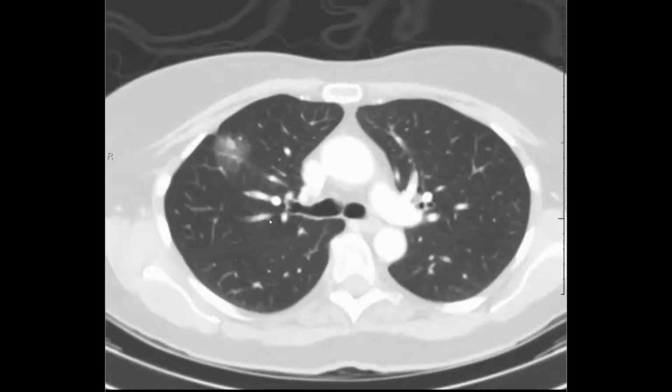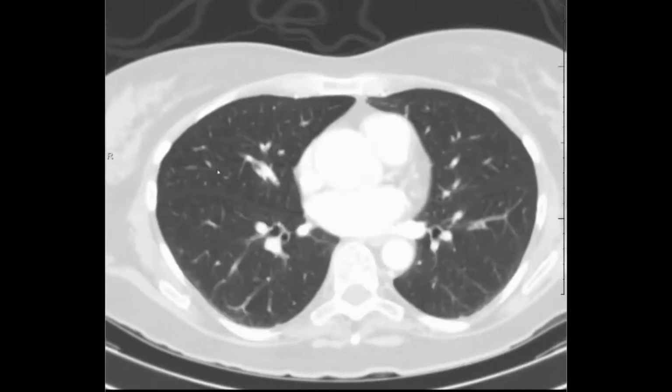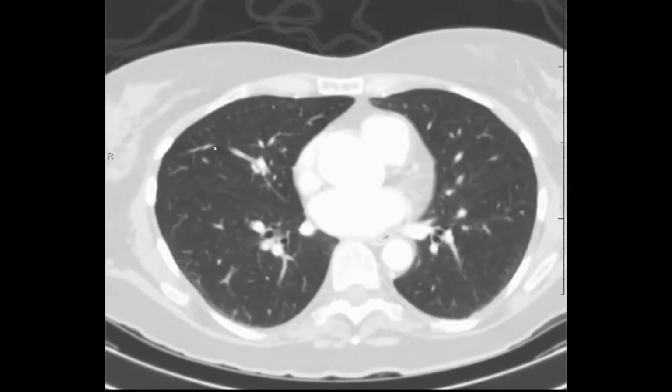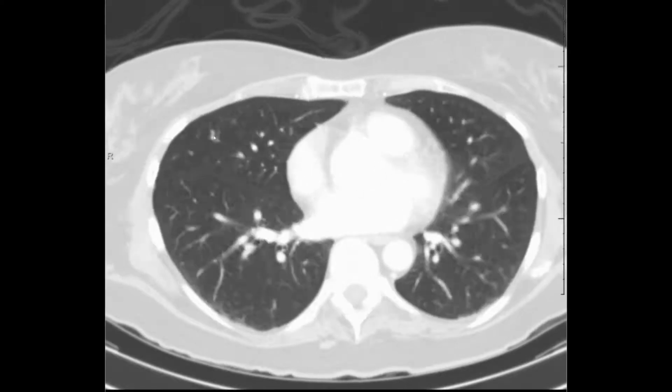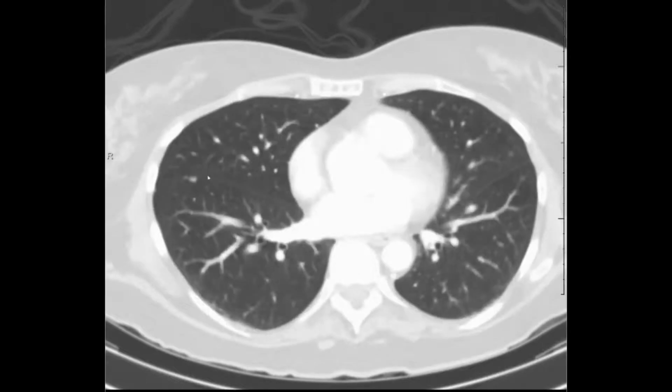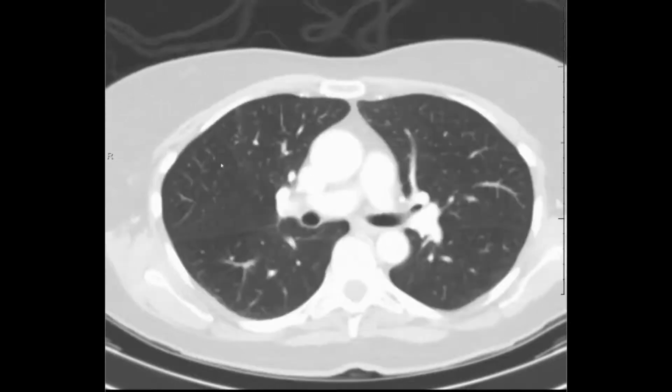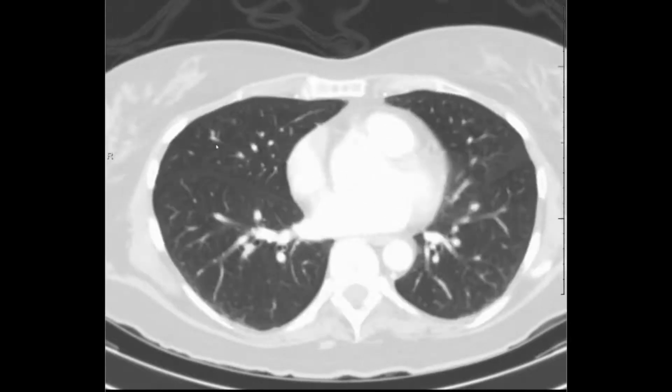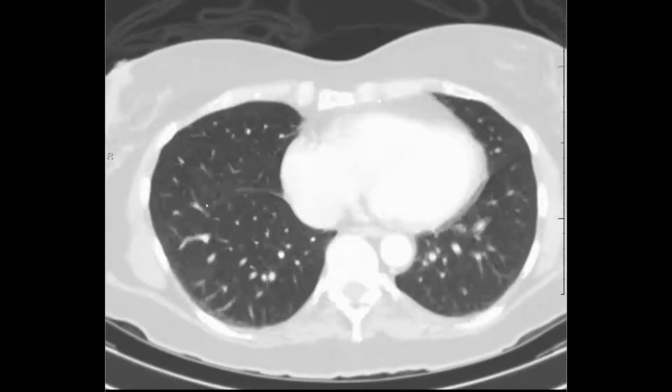So if I'm looking here, I want to look for other nodules within the lung, because that's also considered T4. I see that one, not really that important. It's not large, it's not really spiculated. It doesn't really have that appearance of a worrisome metastatic focus.